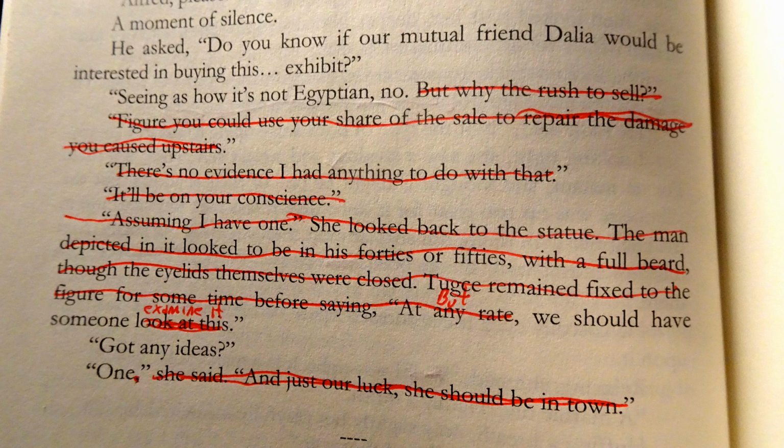And then the line at the very bottom there: "And just our luck, she should be in town." I decided to get rid of that whole line because there's no reason why this character in question would not be in the town. She lives there, so how could that be just their luck that she should be in town? That character lives there. They have lived there for 2 years. So of course they're going to be there. So it just works a lot better. "Got any ideas?" "One." And then immediate jump cut to the next scene.